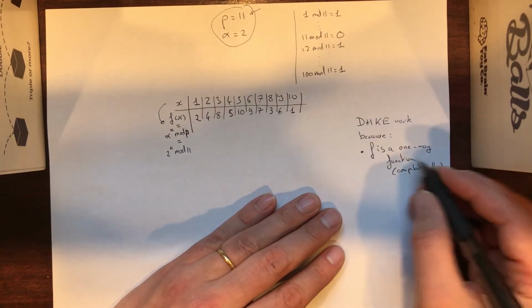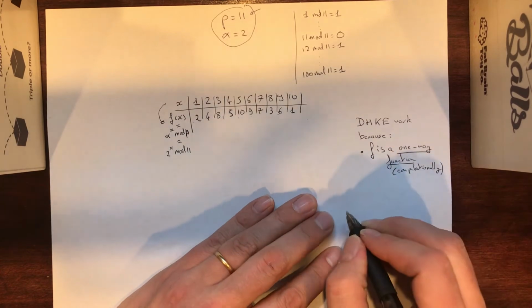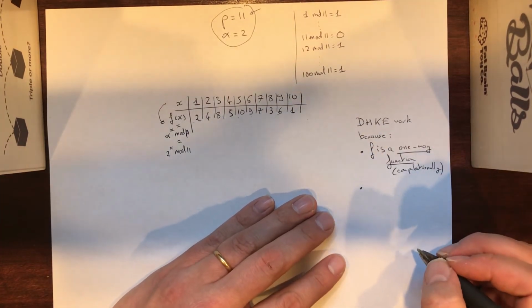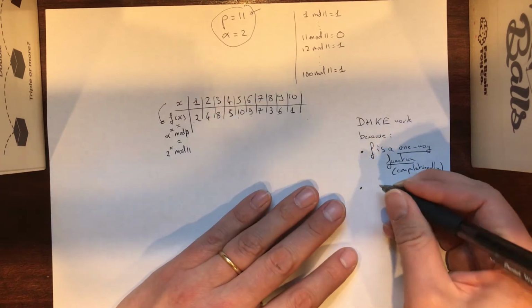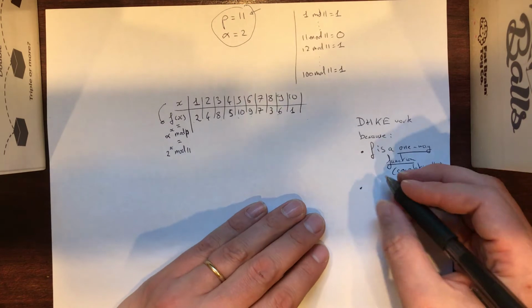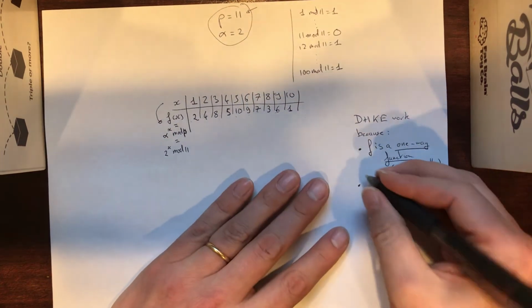So that's the first reason, a one-way function. And the second reason is because there is a specific combination.